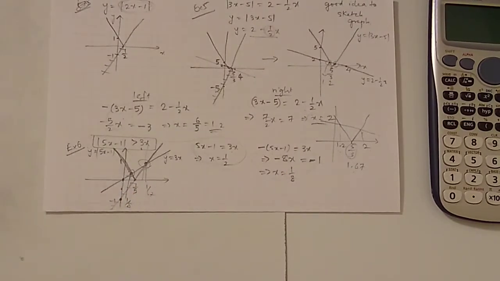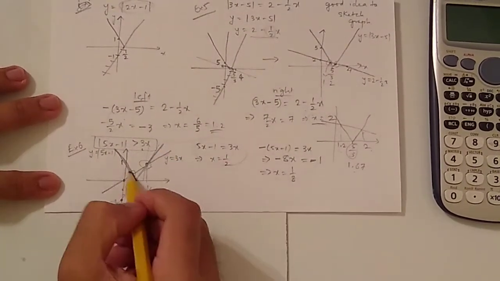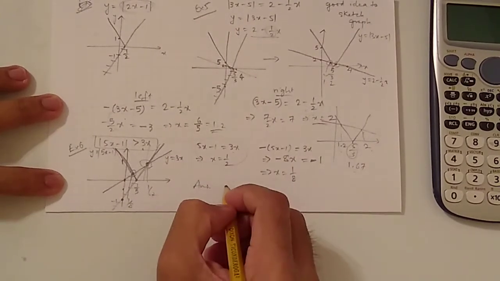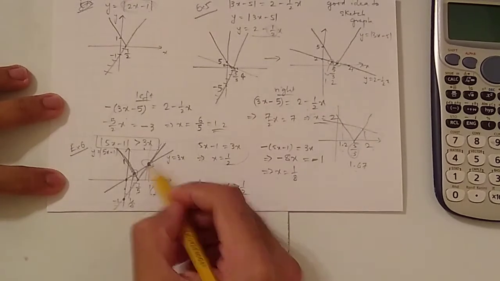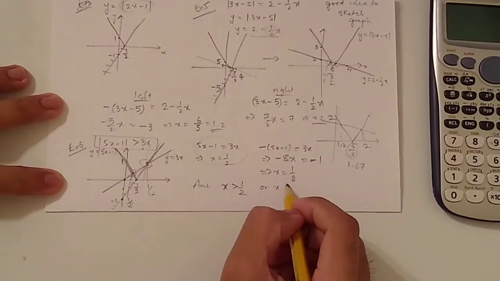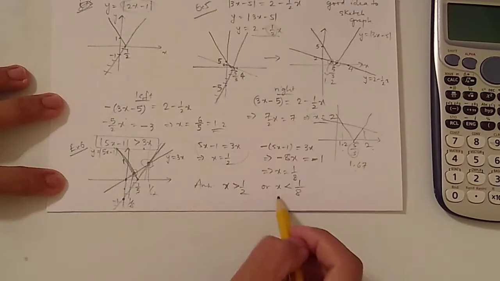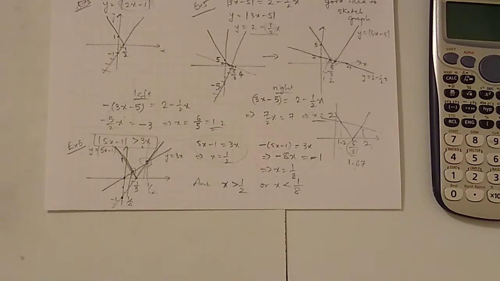It does make sense. Now the final answer is going to be, we need two portions, one here and one here. So the final answer is x is greater than half, the right value, or x is less than 1 by 8. That's the answer to this question.